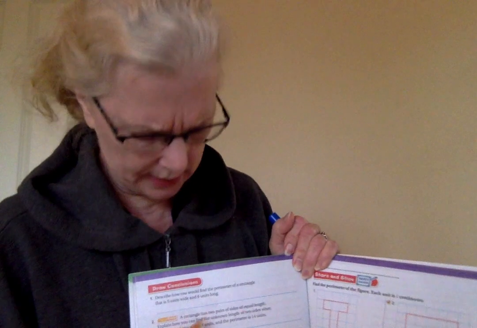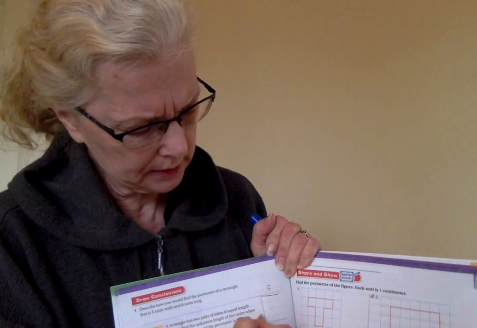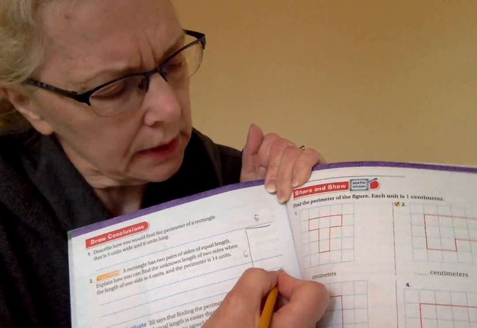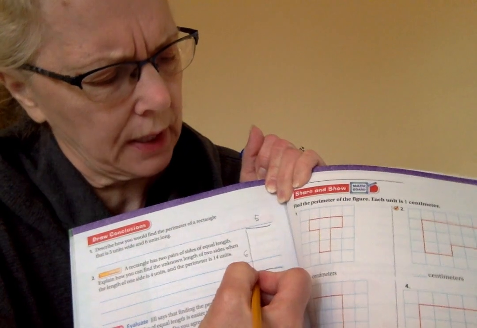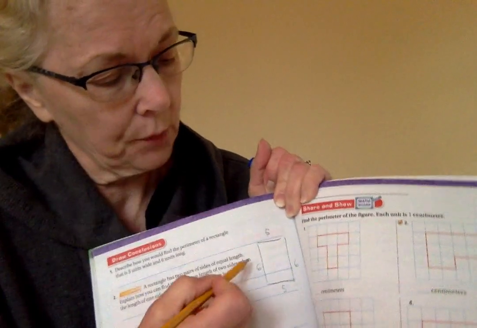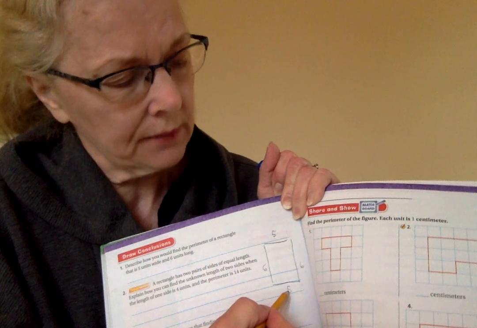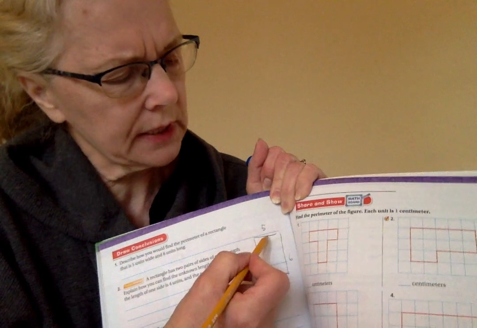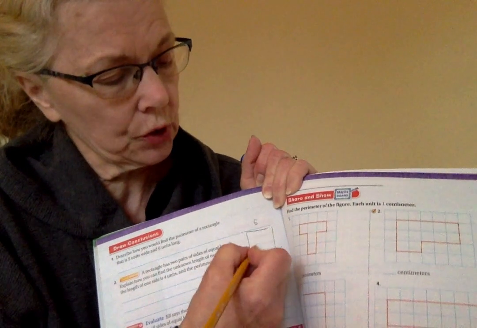Well, if one side is 5 and the other side is 6, then we know that this one is going to match at 5, and this is going to be 6. And we can take 6 plus 5 is 11, plus 6 is 17, plus 5 more is 18, 19, 20, 21, 22.